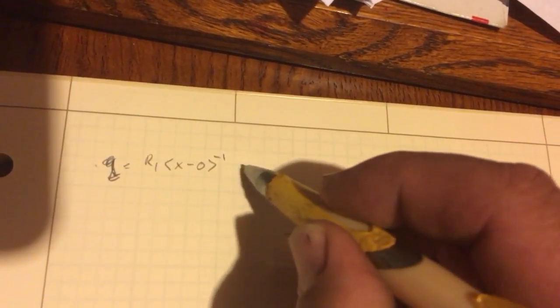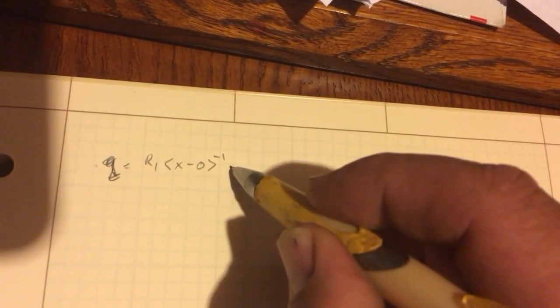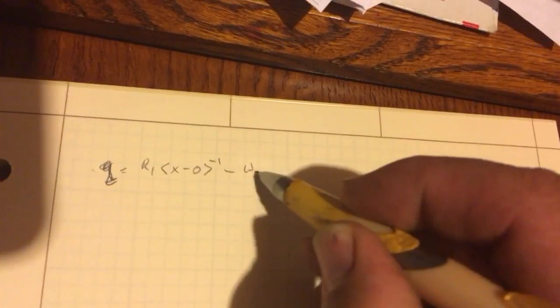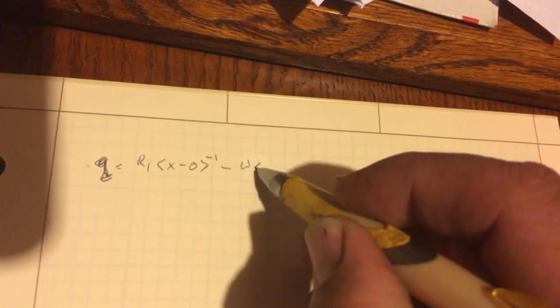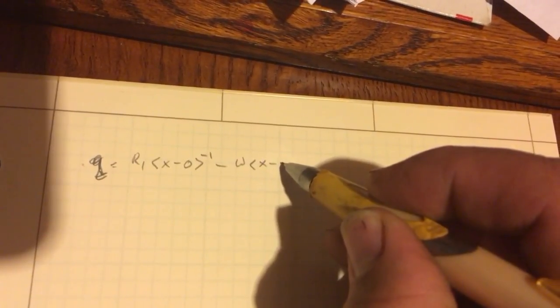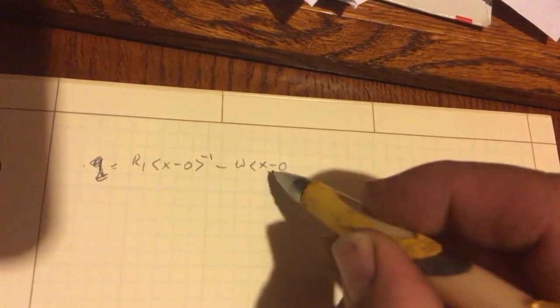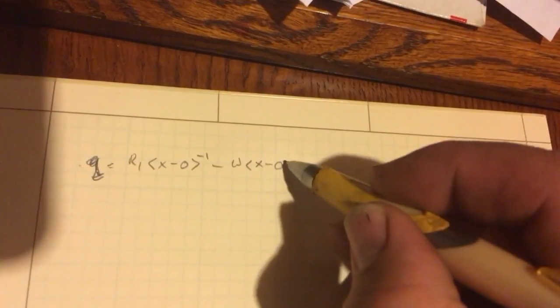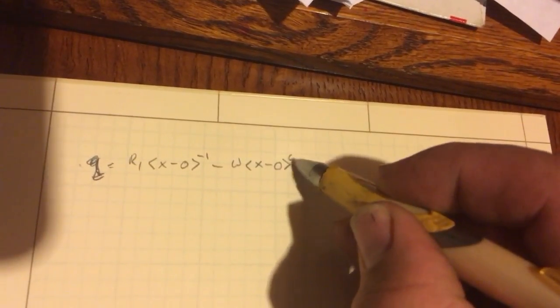And that's in the positive direction because it's going up. And then we have our distributed load, which is coming down, so it's a minus. I'm going to call that W, and it is x minus 0, because that's where we're starting the distributed load. That's at 0.